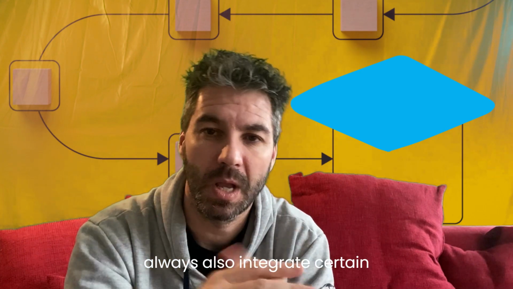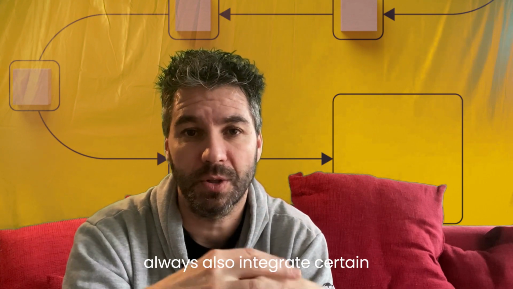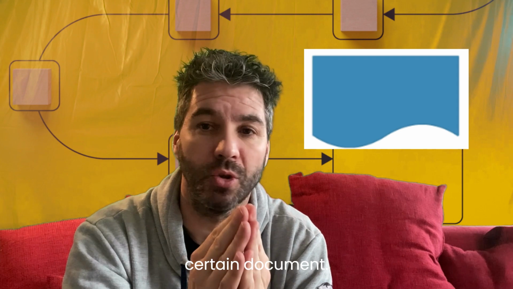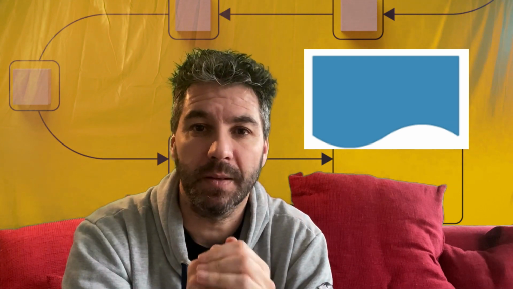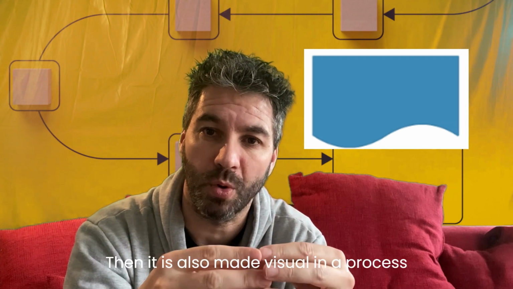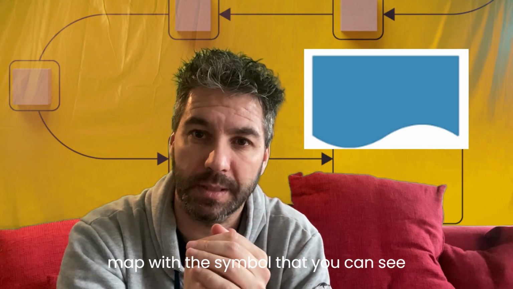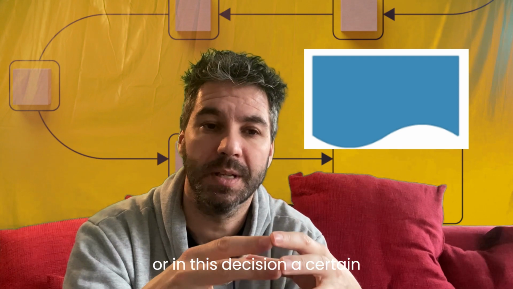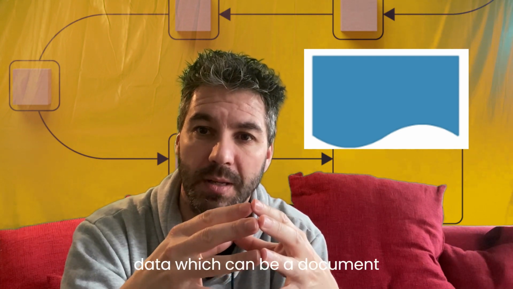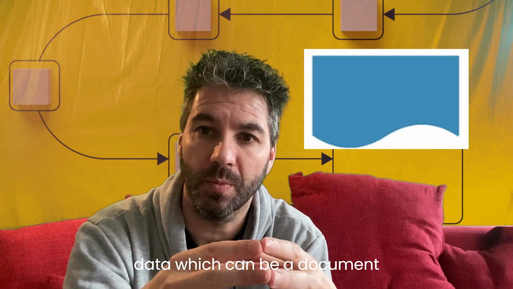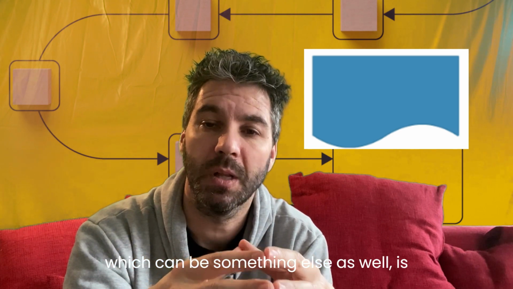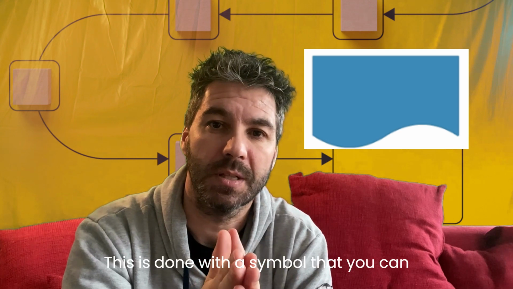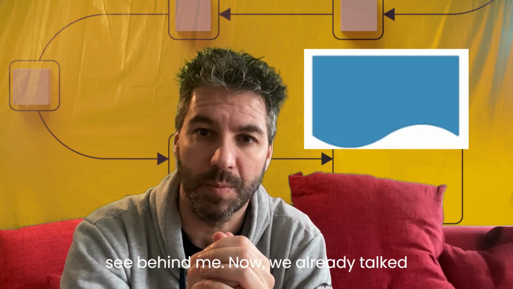Now, if you also integrate certain input data or certain information or a certain document, then it is also made visible in a process map with the symbol that you can see behind me to indicate, okay, in this step or in this decision, certain data, which can be a document, which can be something else as well, is used or needs to be filled out. This is done with the symbol that you can see behind me.